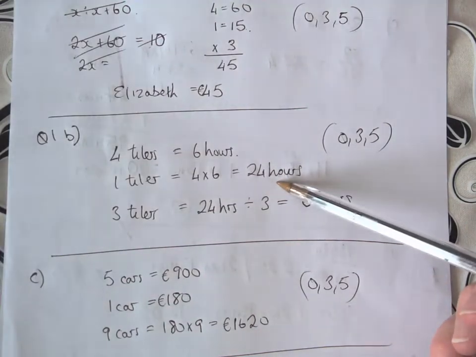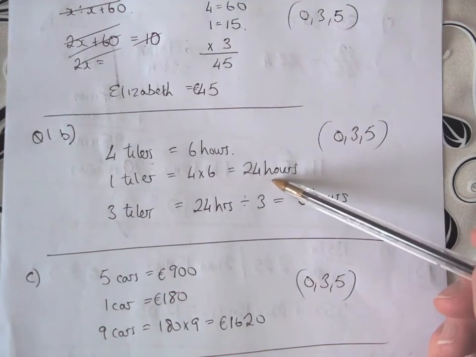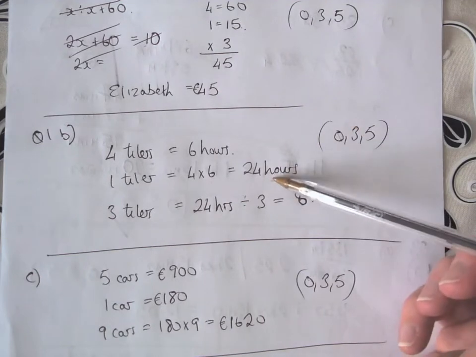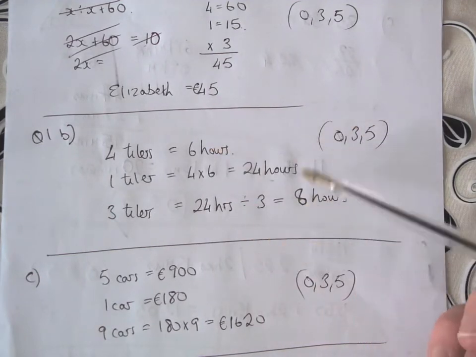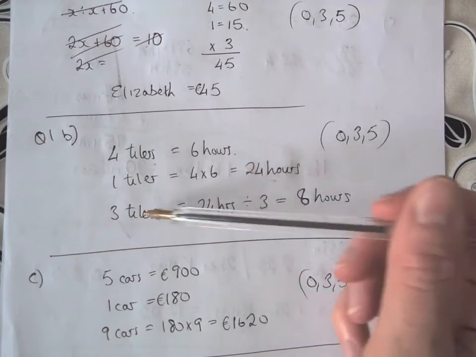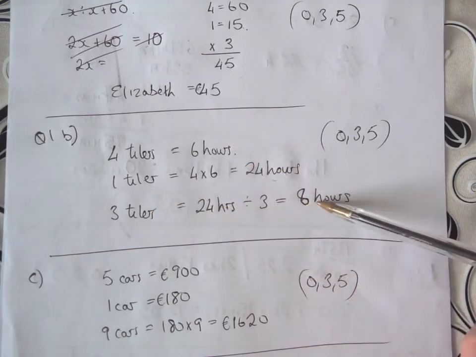So you have to think about these questions logically as well. Should it take 1 tiler more or less? It should take them more. So you're multiplying as opposed to dividing. So 24 hours for 1 tiler. So for 3 tilers is 24 divided by 3, which is 8 hours.